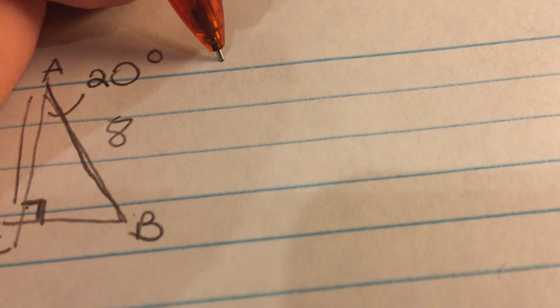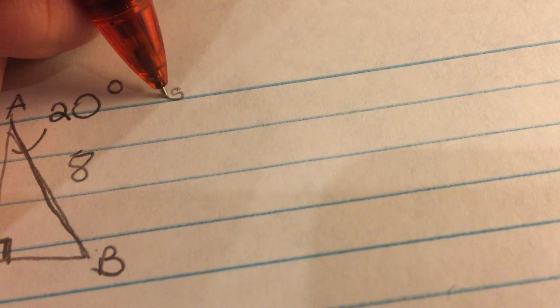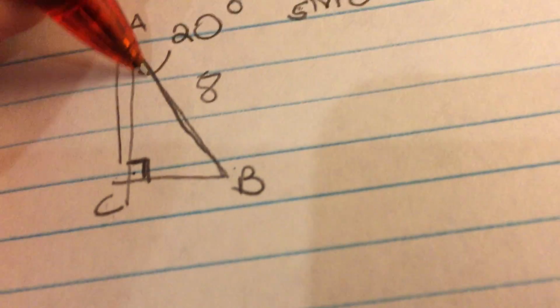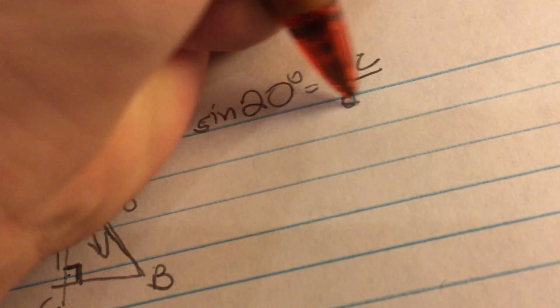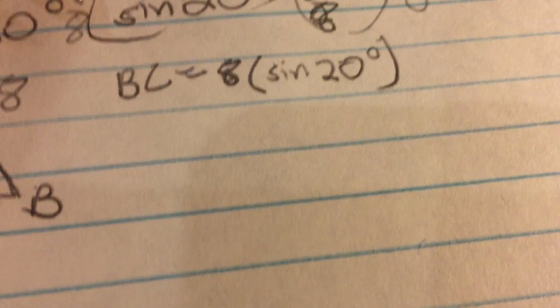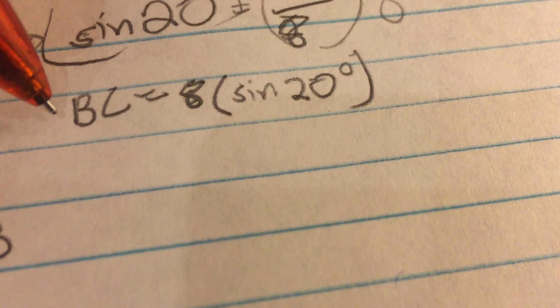Okay, pause. I'm gonna do it. You have 2 seconds. 1 Mississippi, 2 Mississippi to pause. Okay, I'm gonna start. Sine 20, and then since it's sine, we're gonna go BC over 8. Let's divide both sides by 8, and BC equals 8 times sine 20. This is the minimum work requirement to solve a side length when you're doing a triangle like this.